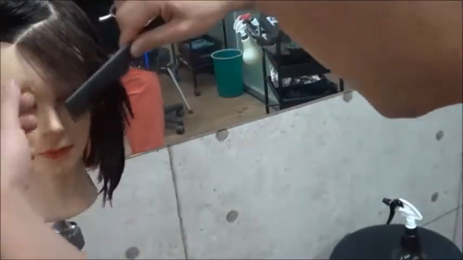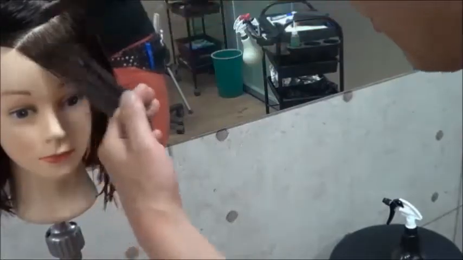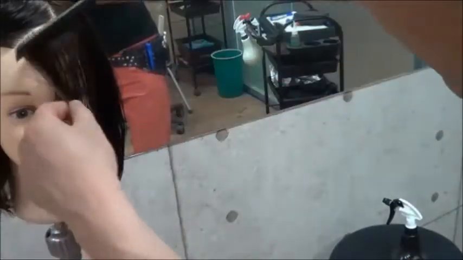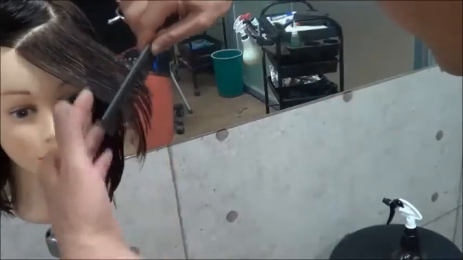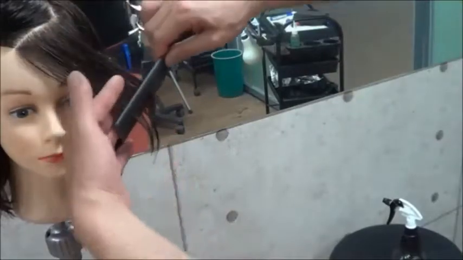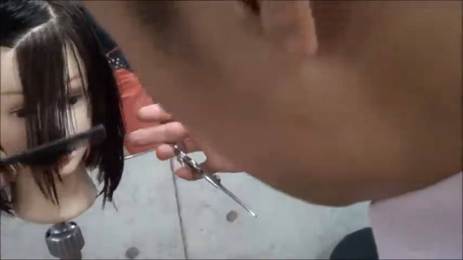This is the result of the slide cut, the natural line. It is the merit of slide cut techniques. Okay.